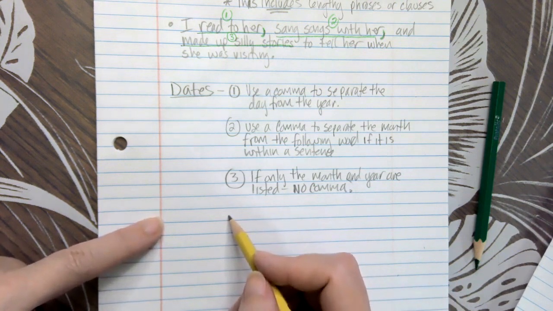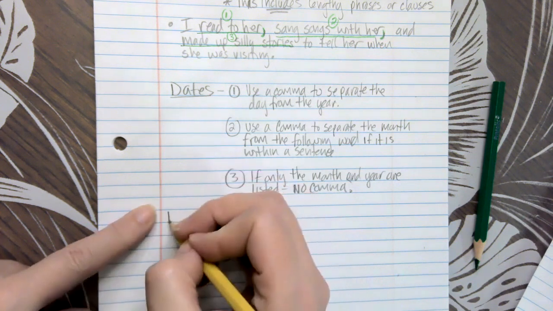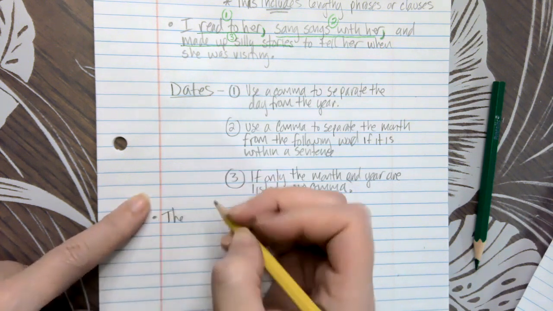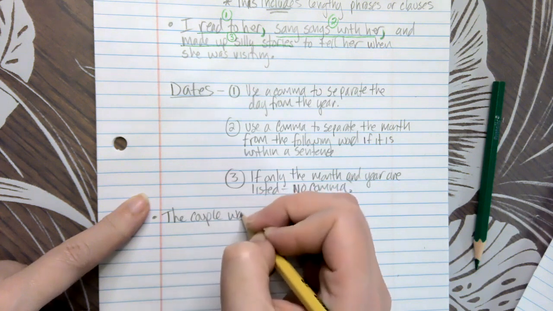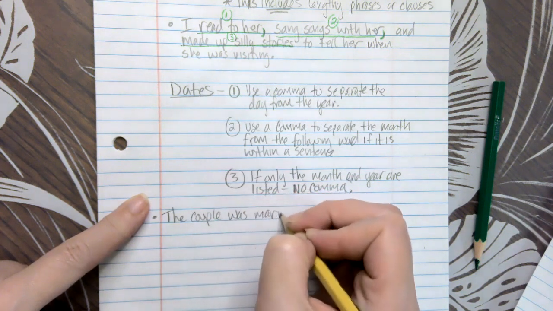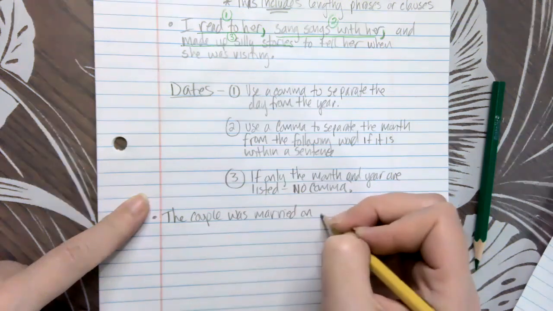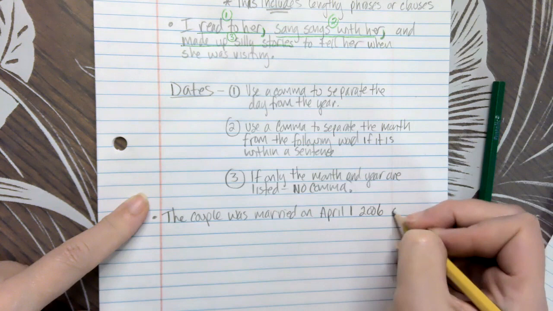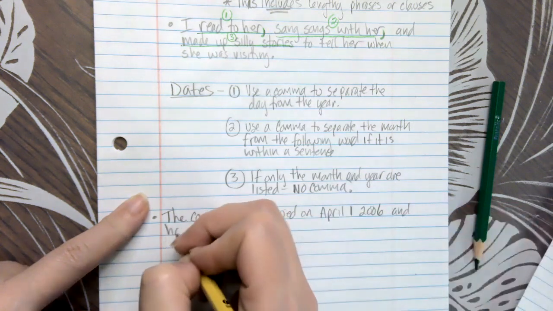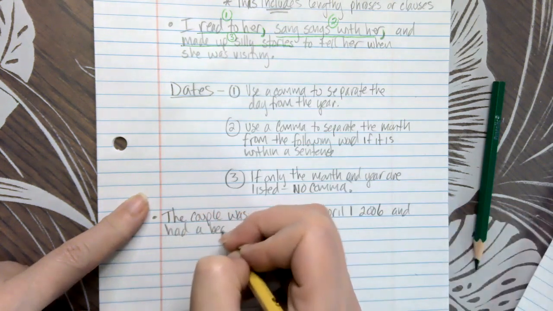So here's a sentence. The couple was married on April 1, 2006 and had a beautiful wedding. So we're going to write that complete example. The couple was married on April 1, 2006 and had a beautiful wedding.